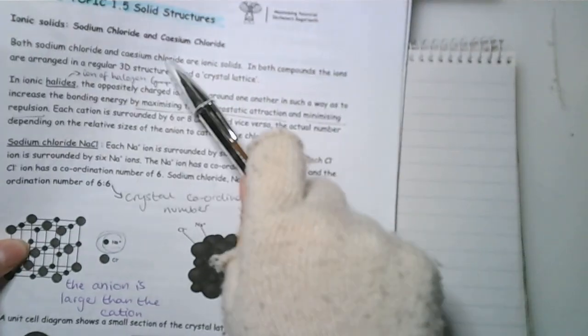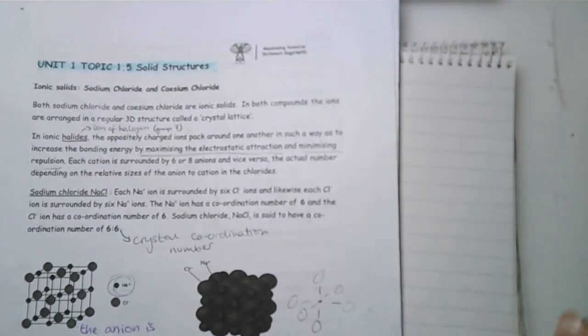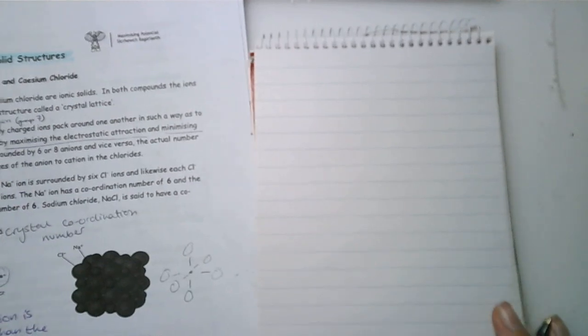Look at all this space I have. This is amazing. Solid structures, but A-level, which means it's more fun, because I actually enjoy chemistry, which is why I took it. It'd be a bit sad if I took chemistry without liking it. Anyways, so first it starts off.